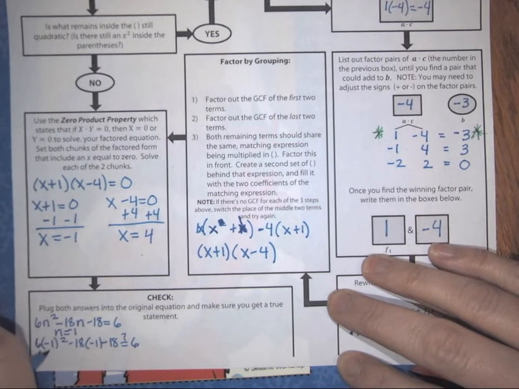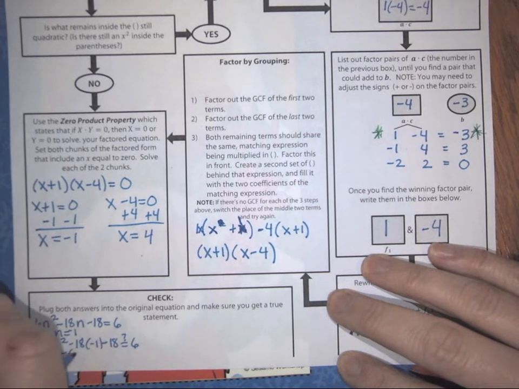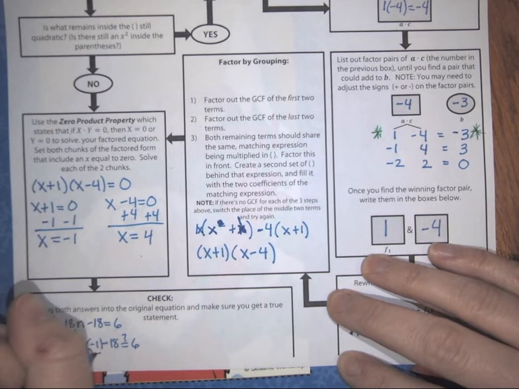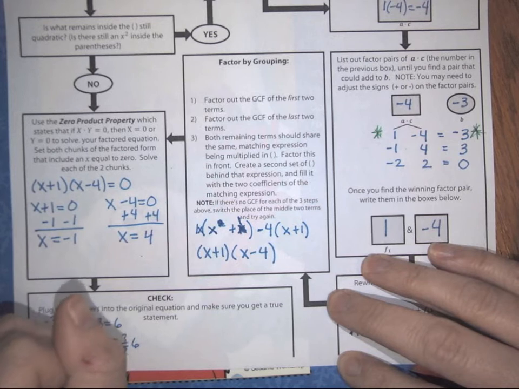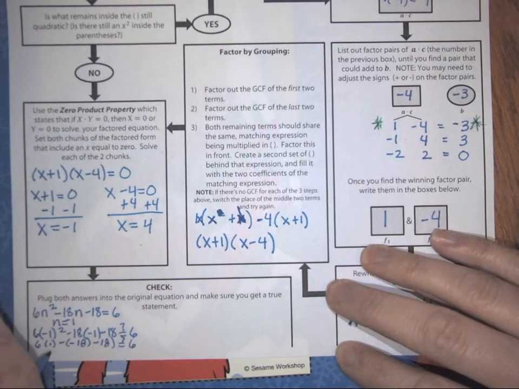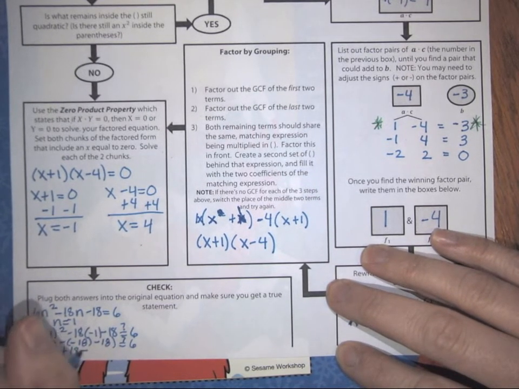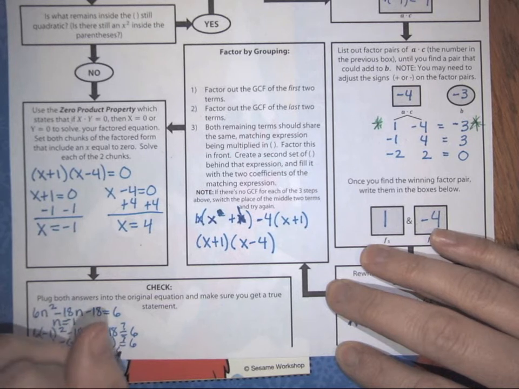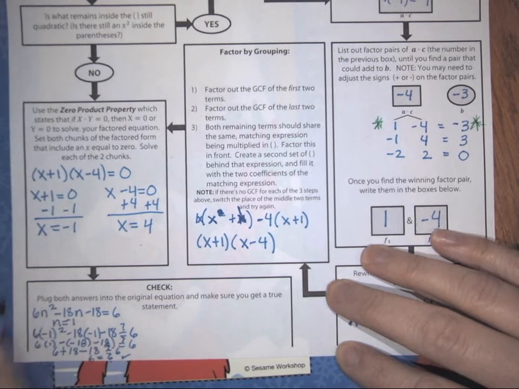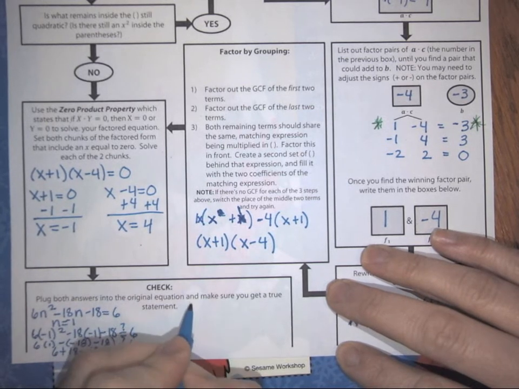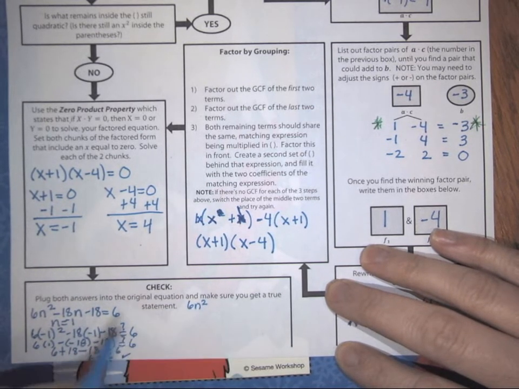So this is 6 times 1 minus -18 minus 18. Will that equal 6? 6 plus 18 minus 18. And I get 6 equals 6. So that checks.